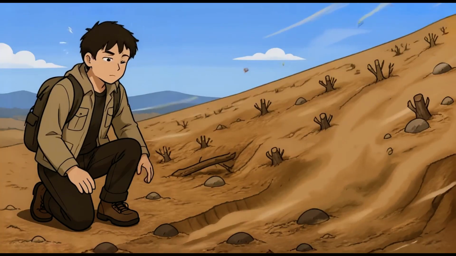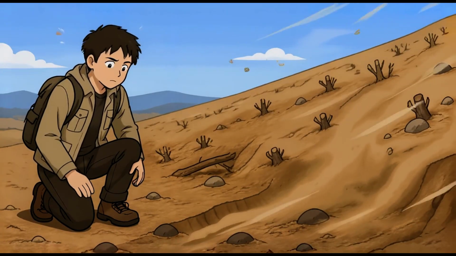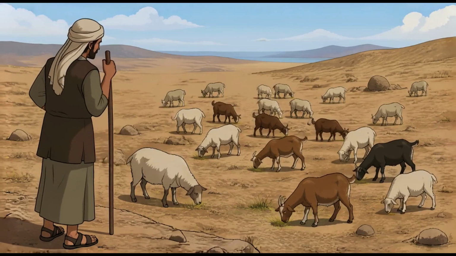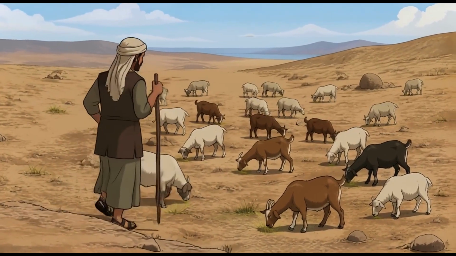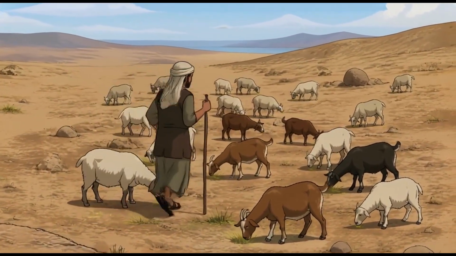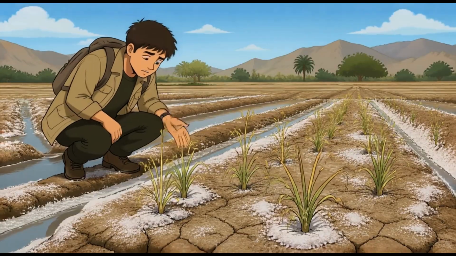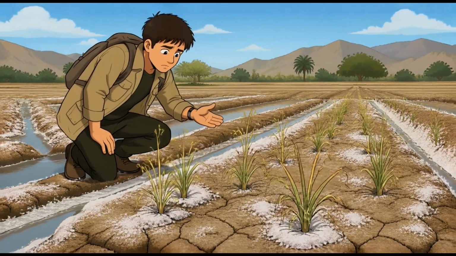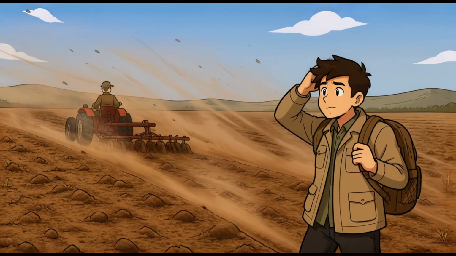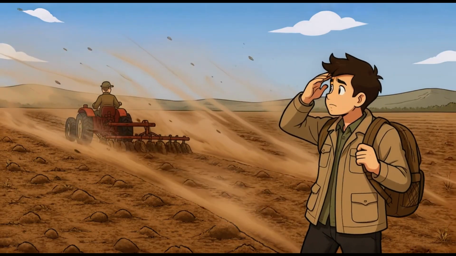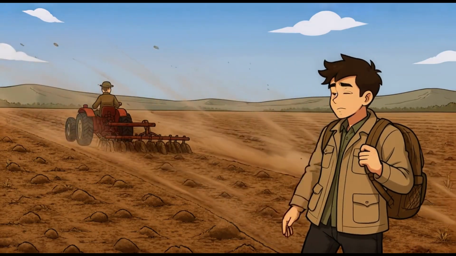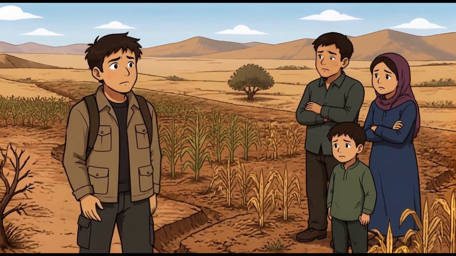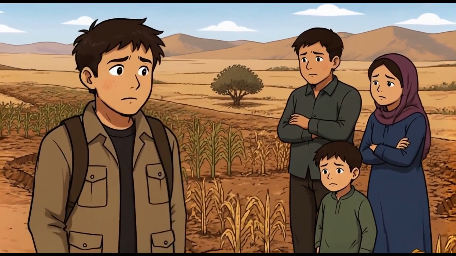People can make drylands less resilient. Removing vegetation, overgrazing, poorly managed irrigation, soil erosion, and repeated cultivation can reduce the land's ability to hold water and support plants. This process is called desertification, but the word is often misunderstood. It does not simply mean that an existing desert is marching forward like a wall of sand. It means productive land in arid or semi-arid regions is being degraded by climatic variations and human activity.